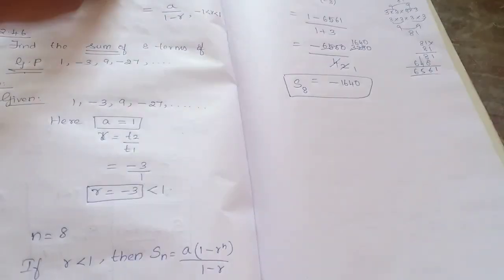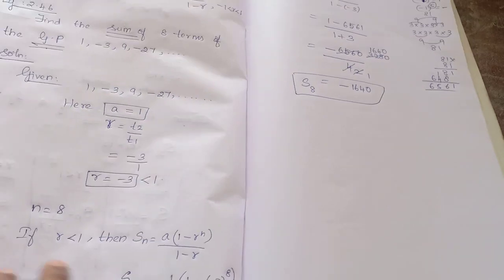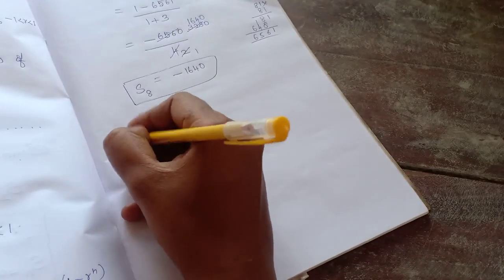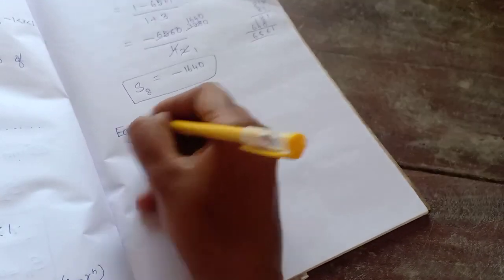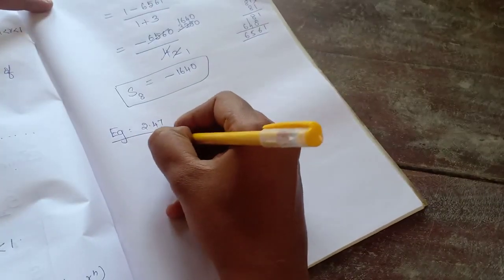This is very simple. Please study this. Based on the R value, we will get the formula like this. Then substitute all the values. We will make the problems very easy. Then example 2.47. Today homework problem you need to do. I will mark the questions.